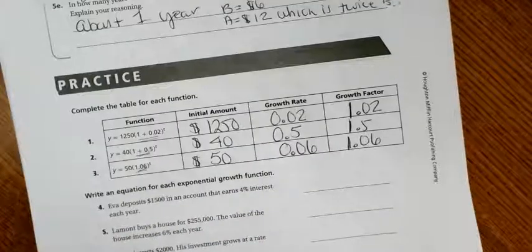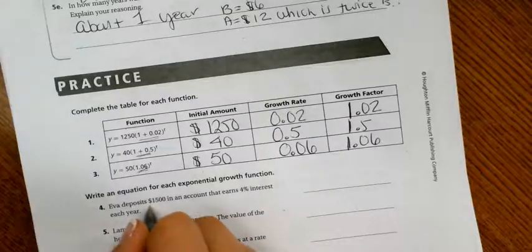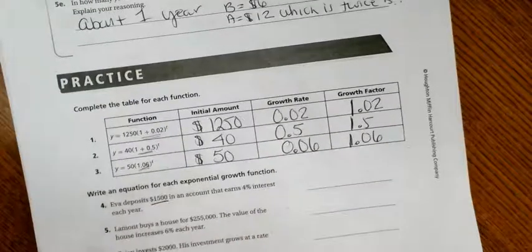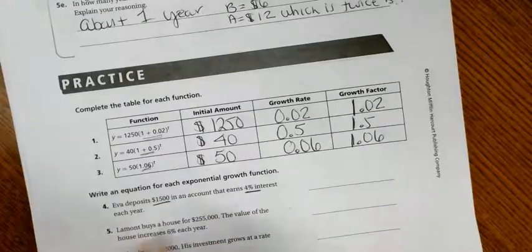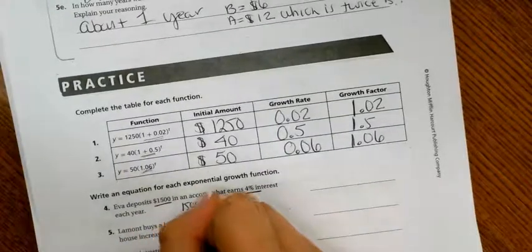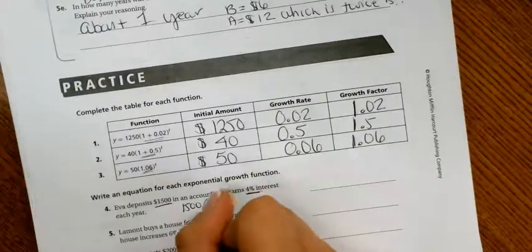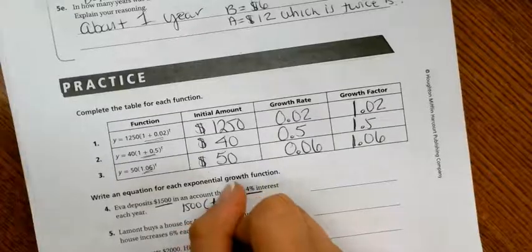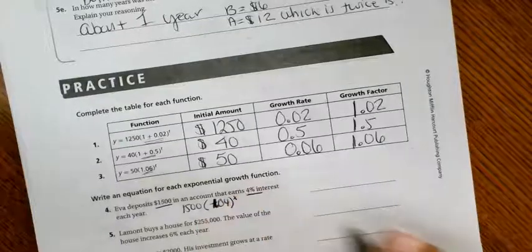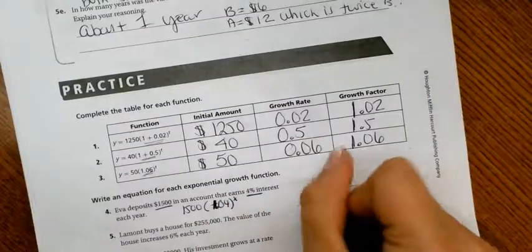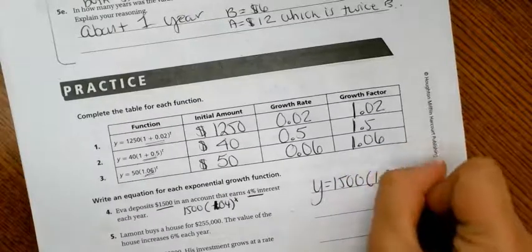Write an equation for the exponential growth function. Eva deposits $1,500 in an account that earns 4% interest each year. So 1,500 times 1.04 to the x, right? So that's going to be y equals 1,500 times 1.04 to the time in years.